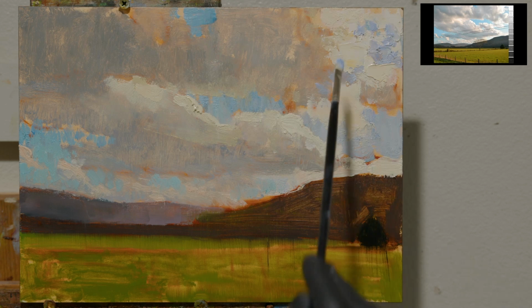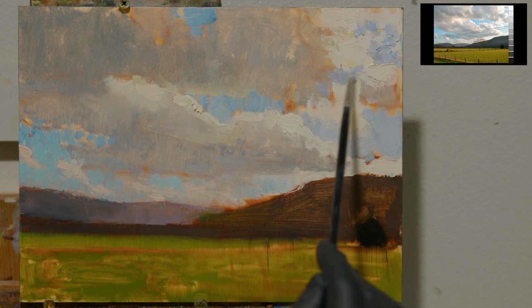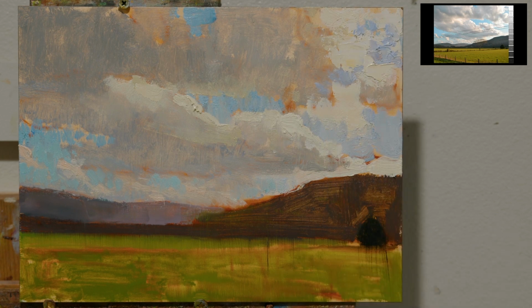Tim, would you ever do your placement for your clouds in like maybe a dark gray or a violet instead of the transparent oxide? Because that's really hard to get out.